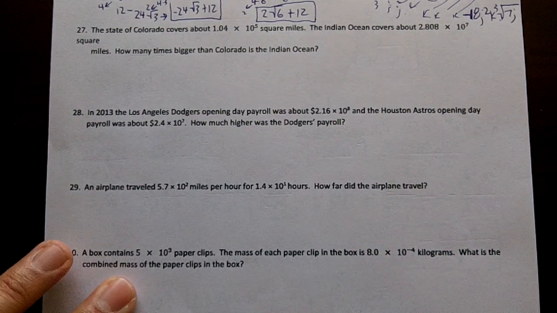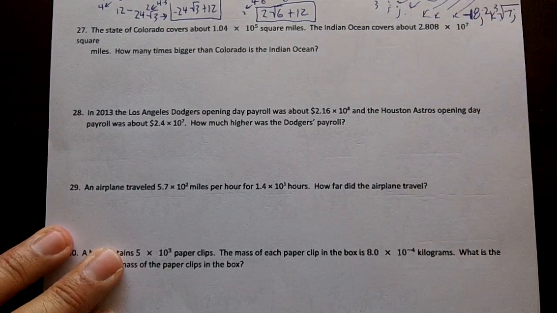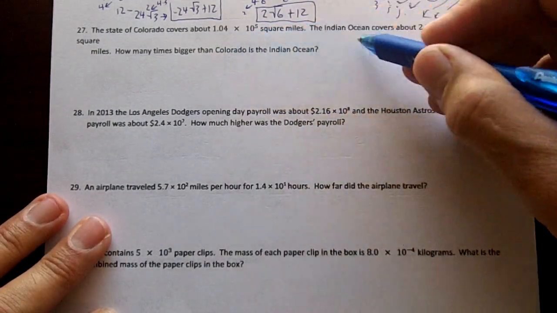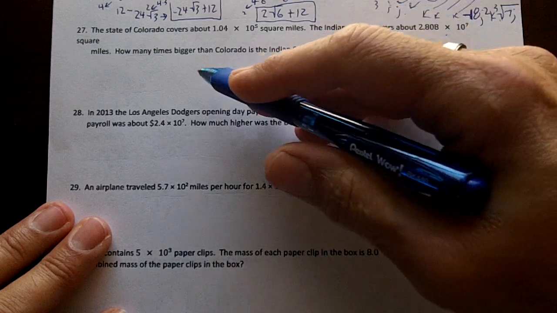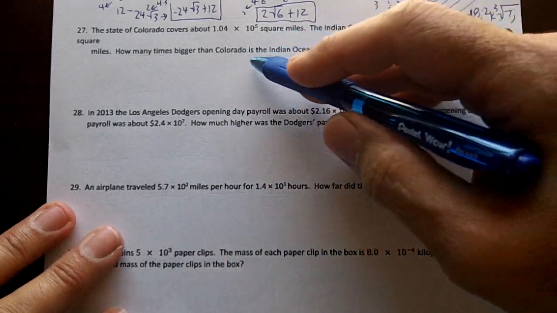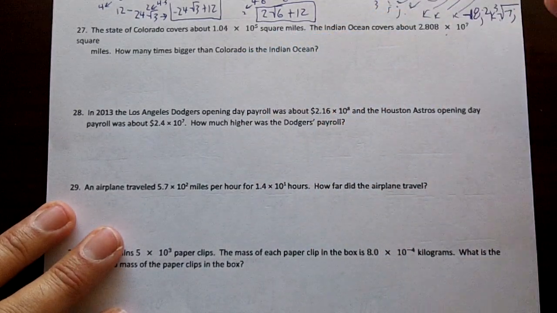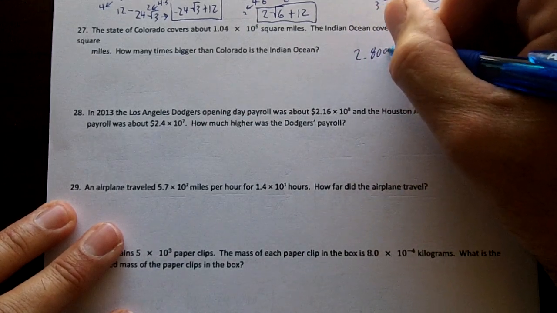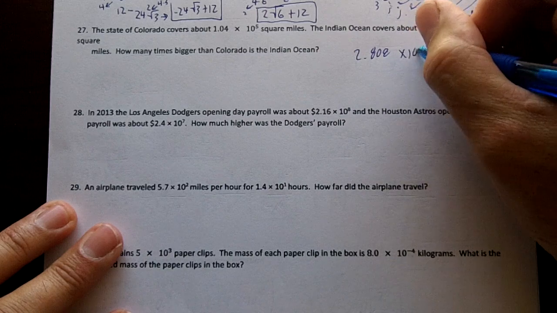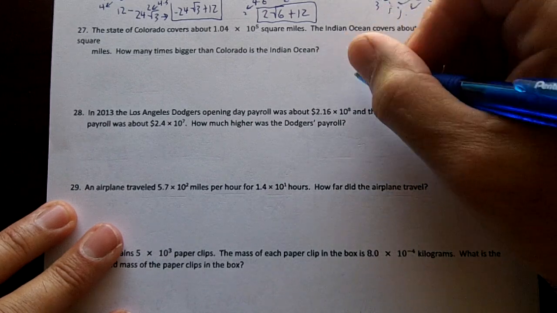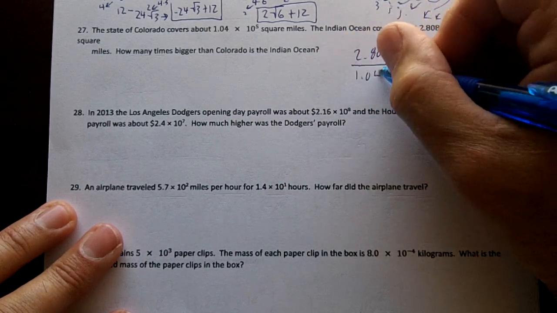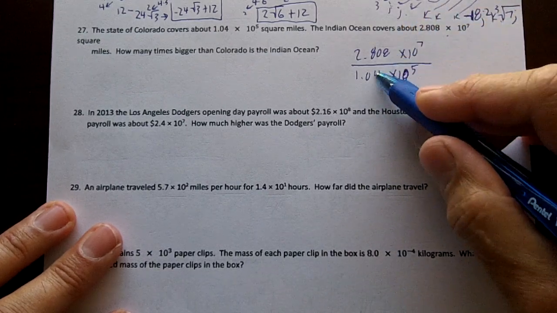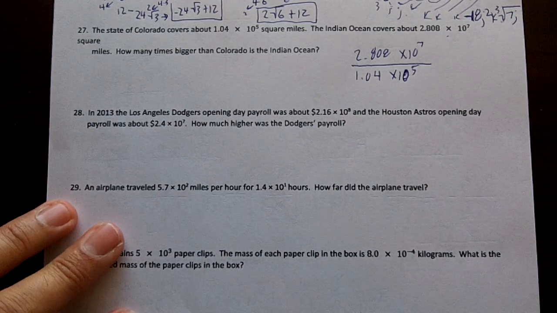Okay, on number 27, on these problems, you got to figure out if you multiply or divide them. The state of Colorado covers this. The Indian Ocean covers this. How many times bigger is the Indian Ocean than Colorado? So we're going to take the Indian Ocean times 10 to the 7th and divide it by the size of Colorado. So this will tell us how many Colorados are in the Indian Ocean.